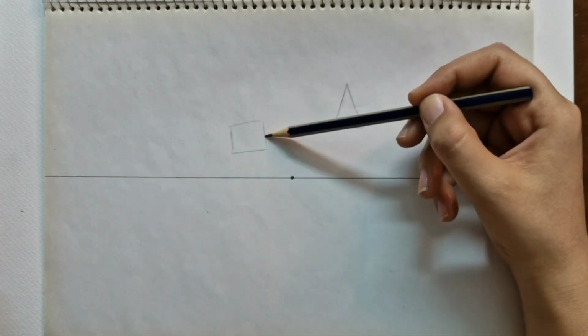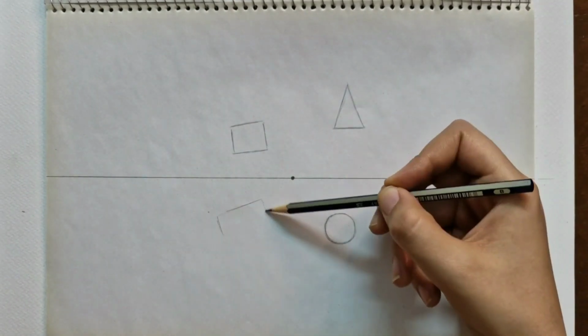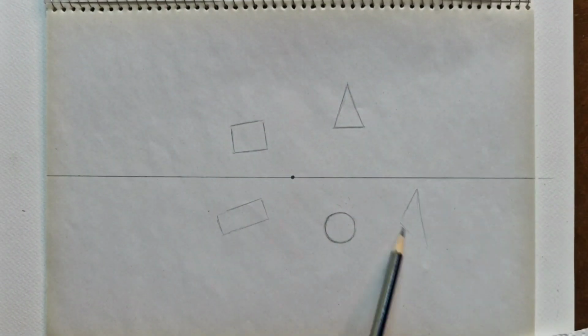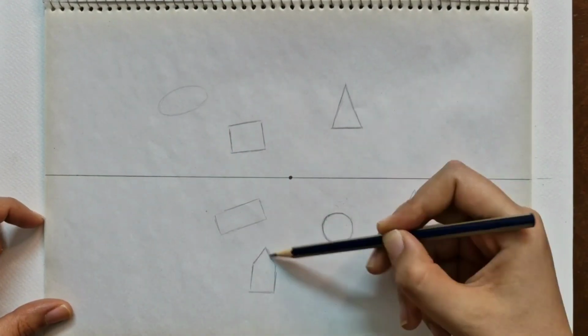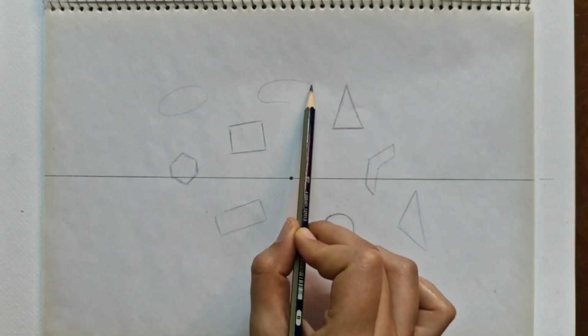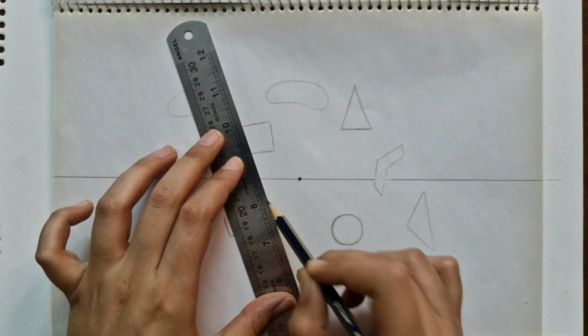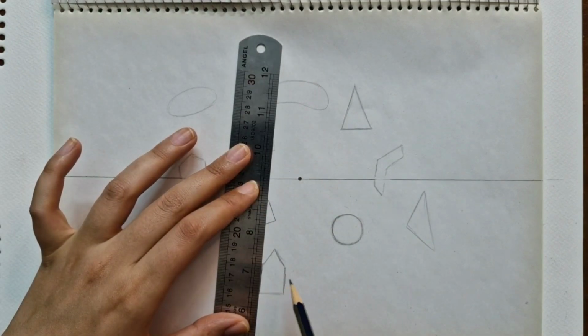I'll go for a mix to show you how it works with multiple shapes. So I want to draw a triangle here, square here, and a circle below the horizon line, a rectangle, and another triangle at the side. You can also draw ovals, hexagons, and other geometrical shapes. Place them on different locations and draw them around the vanishing point. Then I'll redraw the outlines of my shapes with my ruler to have more defined edges.